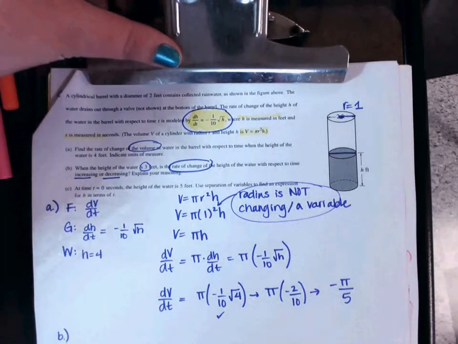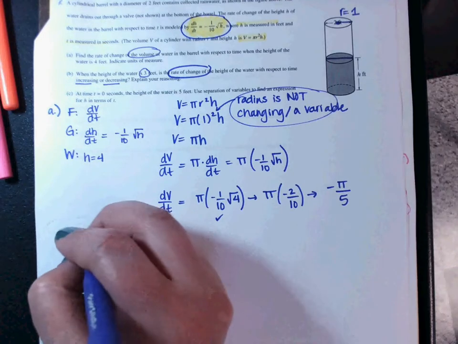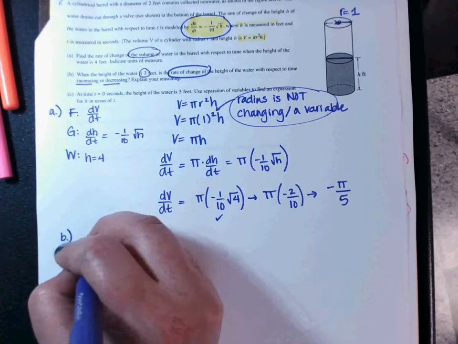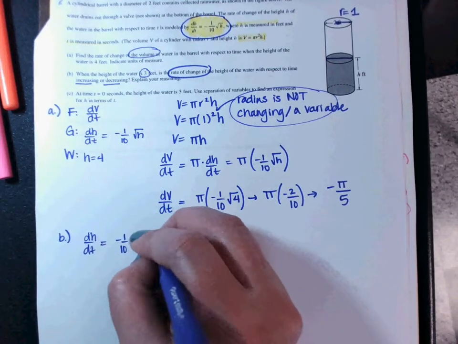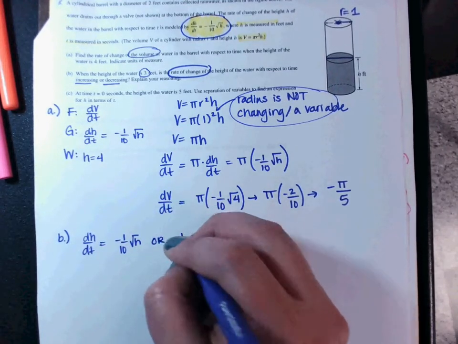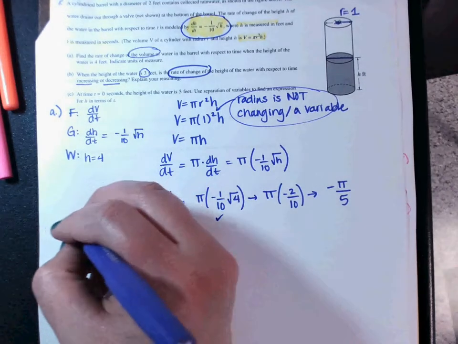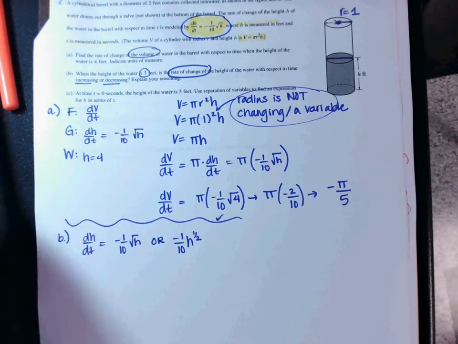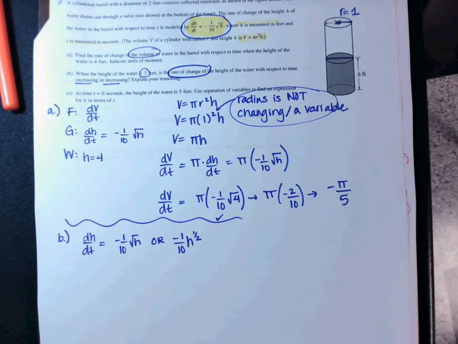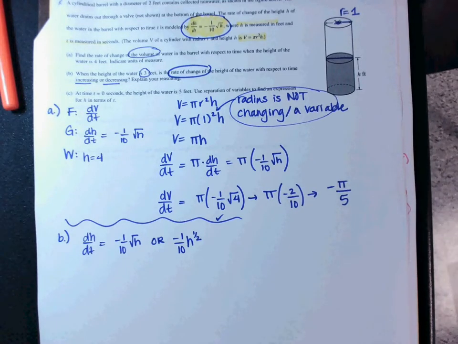So, for part B, remember that I already know dH/dt is -1/10 root h. I'm going to rewrite that as -1/10 h to the 1/2. Okay? So let's take the derivative, because we want to know, is my rate of change increasing or decreasing? That is a second derivative question.